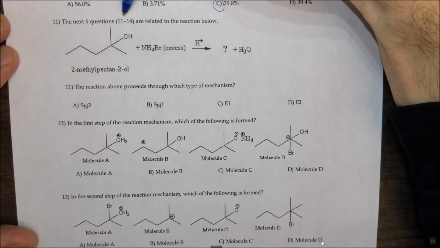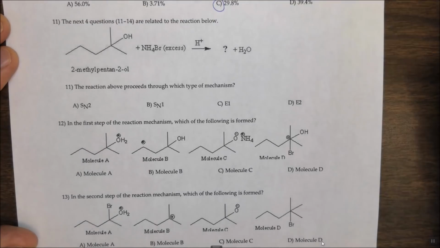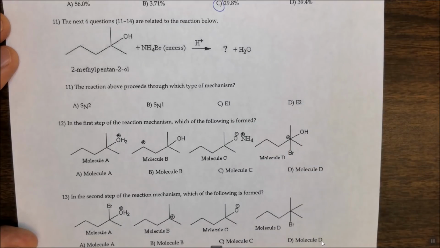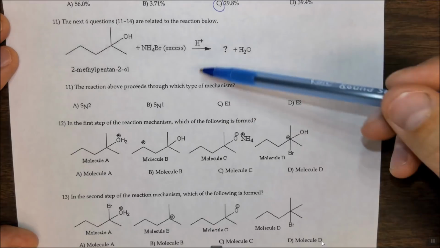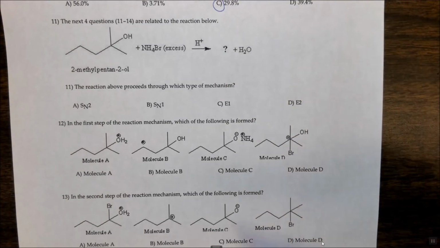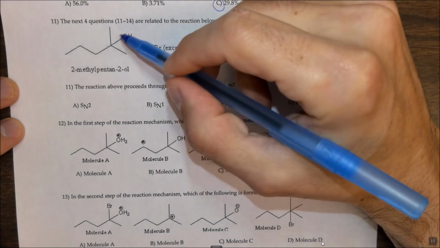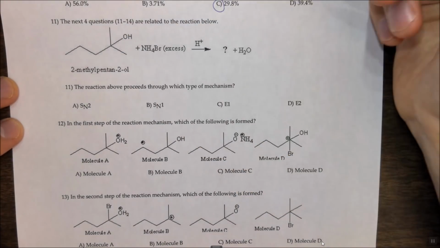Number 11 says, the next 4 questions are related to the reaction below. And specifically, they're all asking about the mechanism of the reaction below. So what I'm going to do is write out the mechanism, and then once we have the mechanism, these 4 questions are easy to answer. So let's go ahead and look at this.